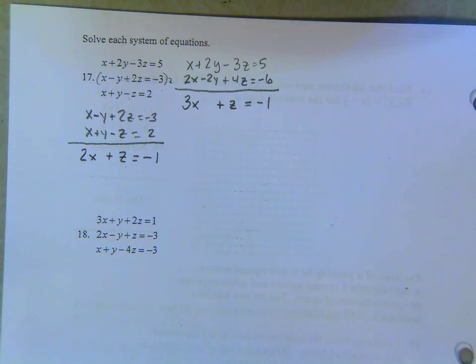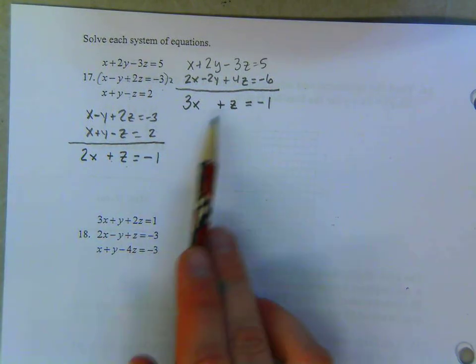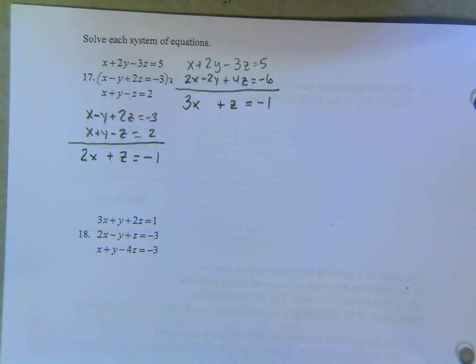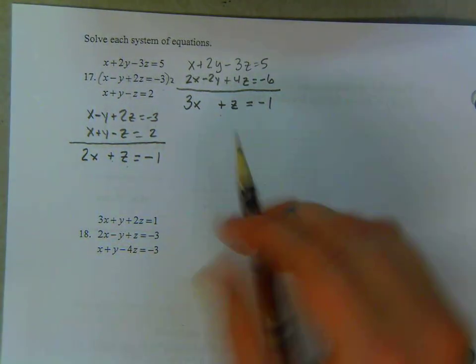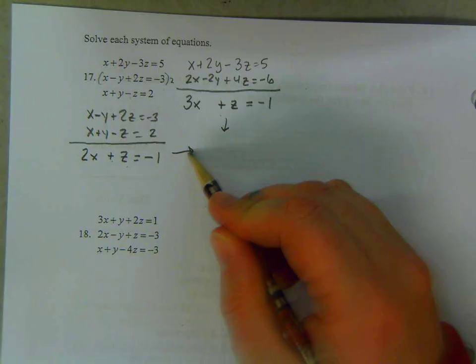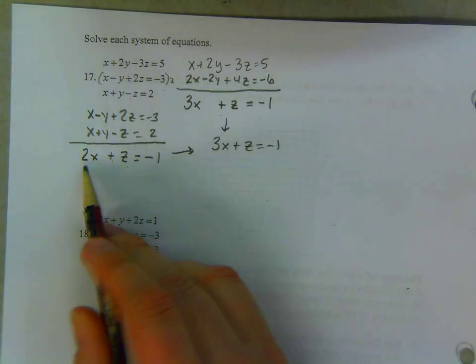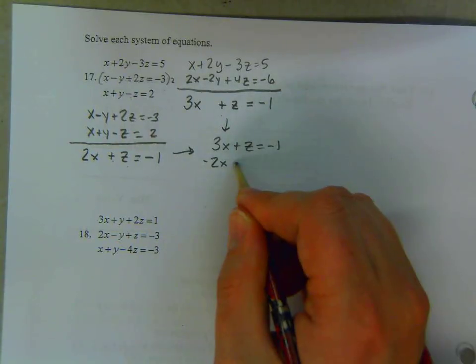Now I've got this equation and this equation, x and z only. Now I can do what we already know how to do, and that is solve using elimination probably. So maybe I will keep one of them the same and multiply the other one by negative 1.